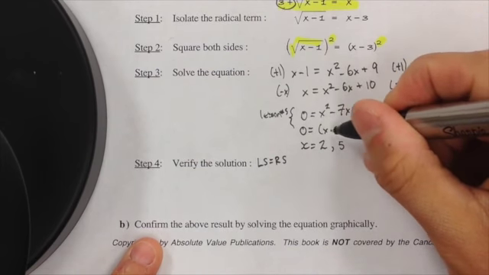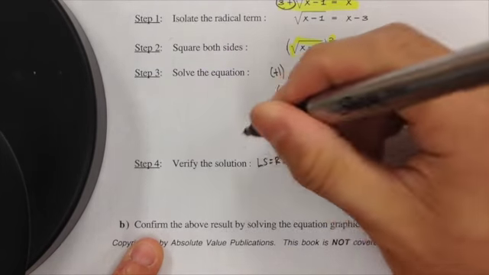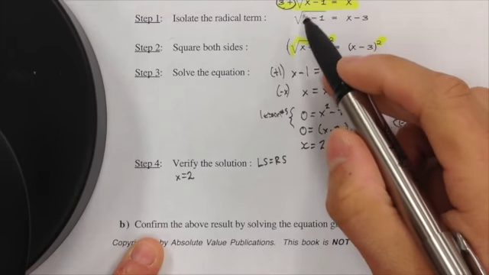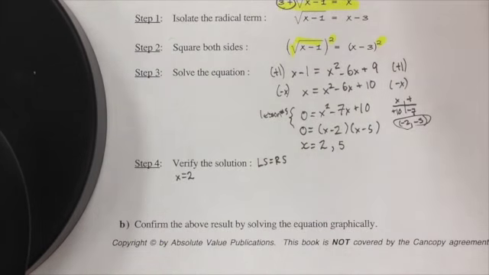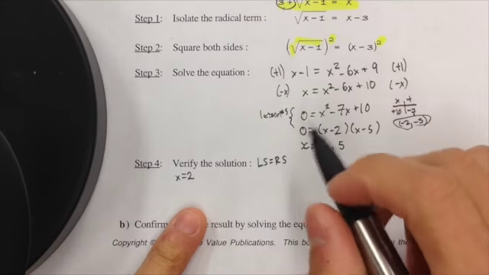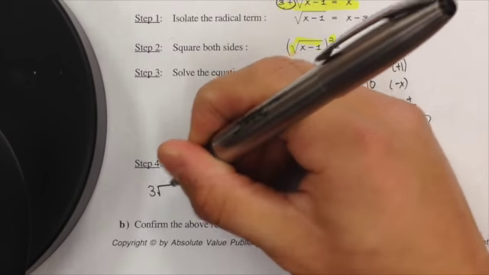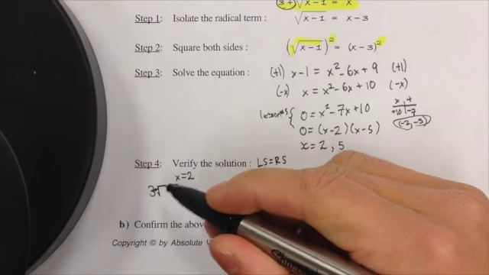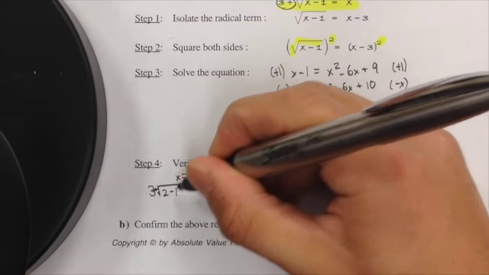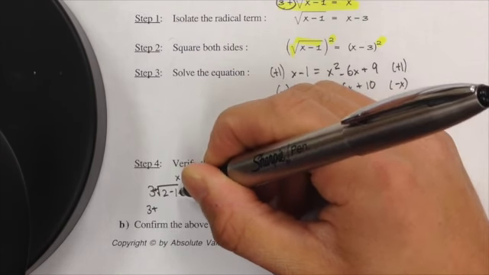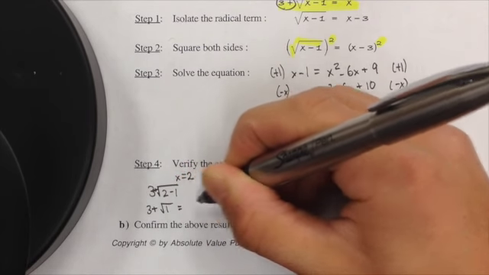So let's look at the first part, x equal to 2. Let's plug this into our original equation, which was 3 plus the square root of x minus 1. That's the left side of our equation. So 3 plus the square root of 2 minus 1, because our original equation was x minus 1. That's 3 plus the square root of 1, or 3 plus 1, and that equals 4.